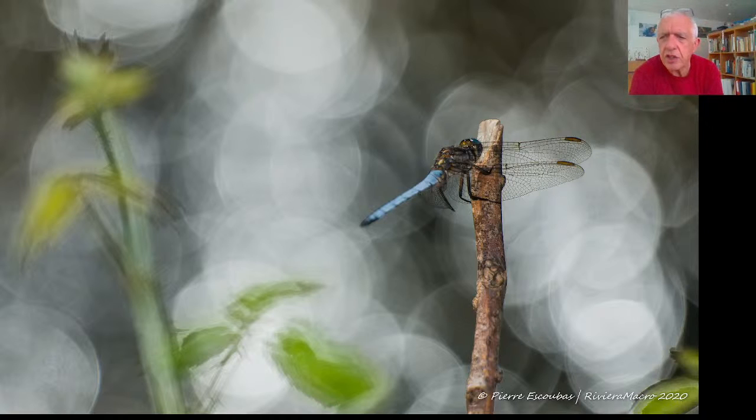Do you use flash? Yes. I will get to flash a bit later in my slides. I use flash when I need it for high magnification. The image on your screen right now, for example, is taken in natural light. I'll get back to that in a minute.